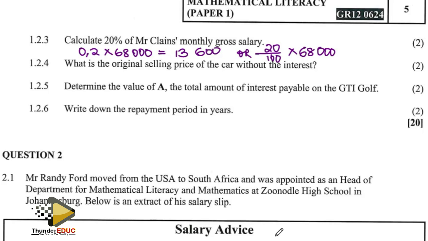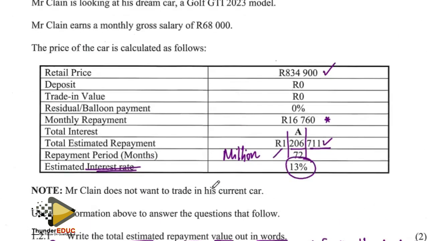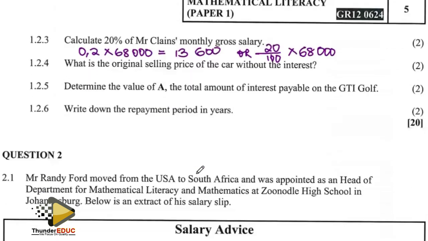What is the original selling price of the car without interest? Now that's what we shall look at, and we shall say it's this money here that we need. The retail price without interest is this much. So you shall say 834,900. That's the selling price without interest.